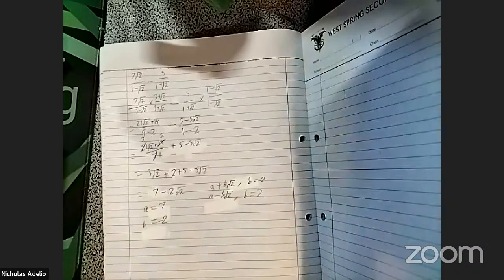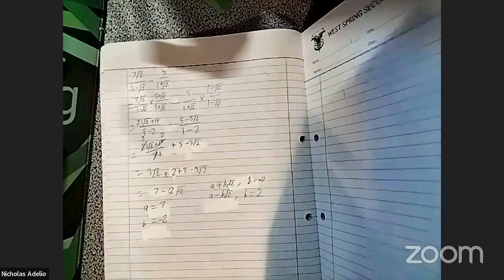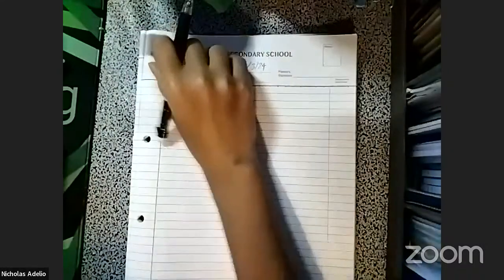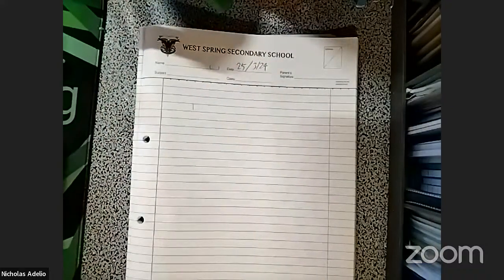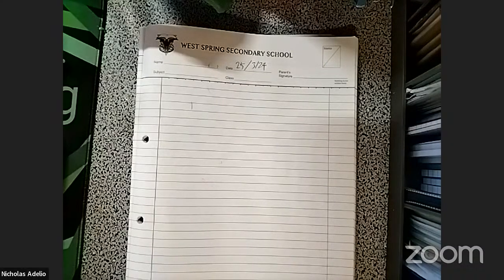Find the value of k for which the line y equals 2x plus k is a tangent to the curve. Okay, now I know how that works. Tangent to the curve is just touching. And since it's a line, it has to be 2x plus k equals x squared.